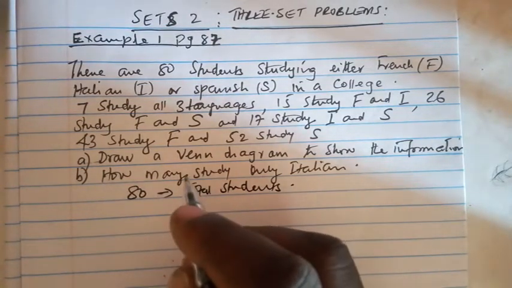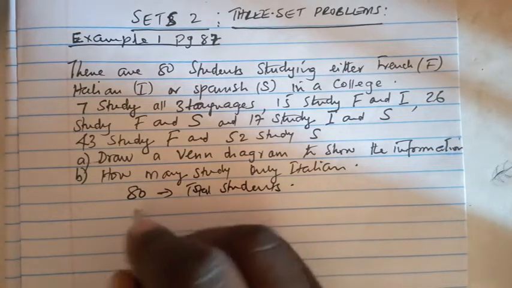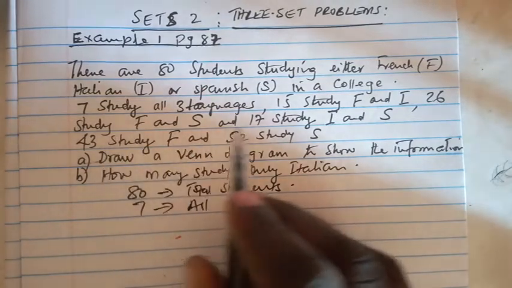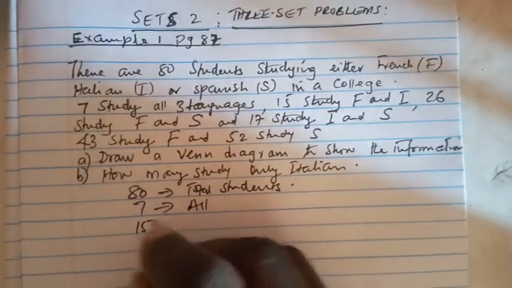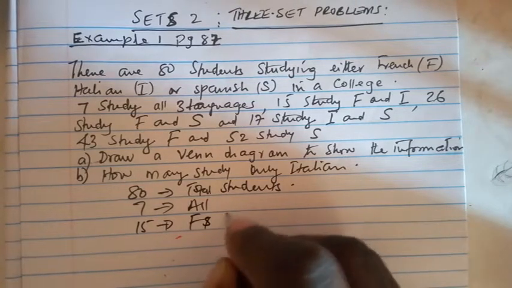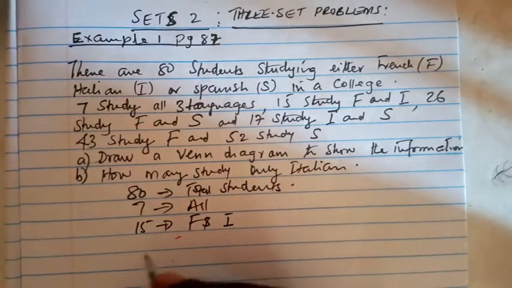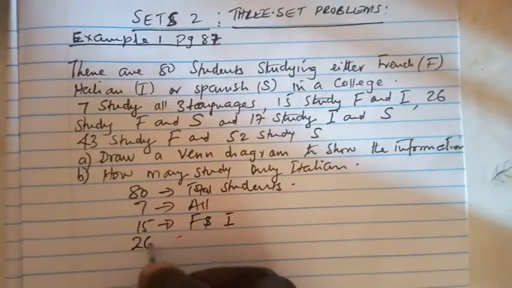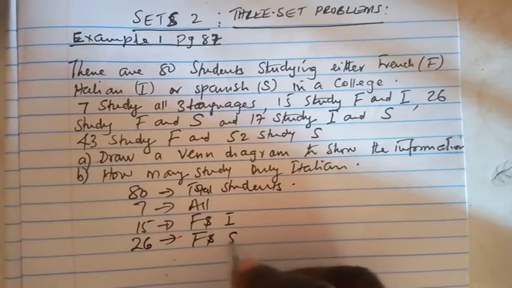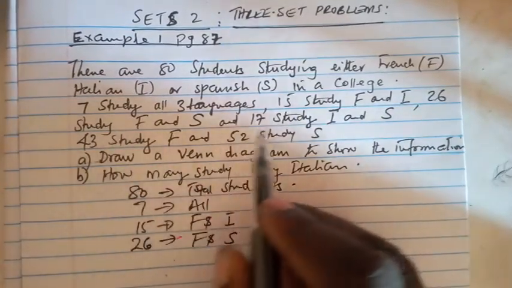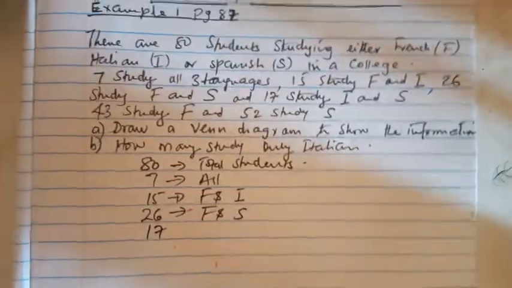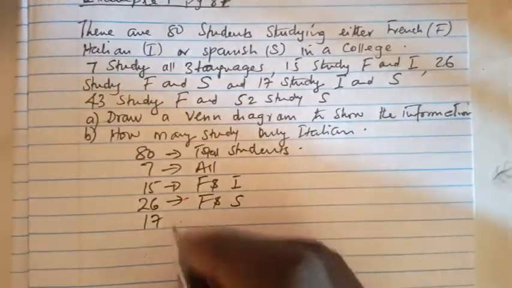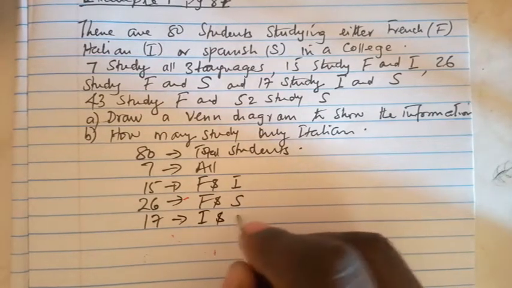We are also told that 7 study all, 15 French and Italian, 26 French and Spanish, and 17 Italian and Spanish.